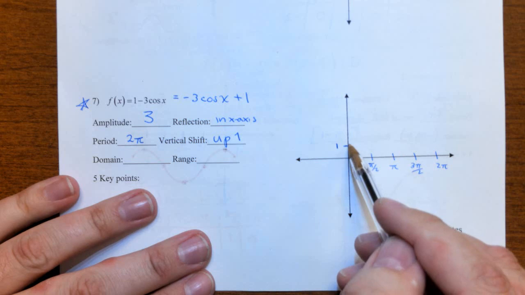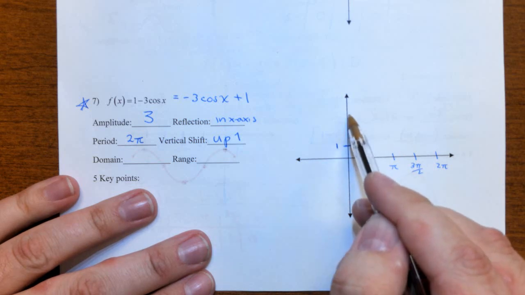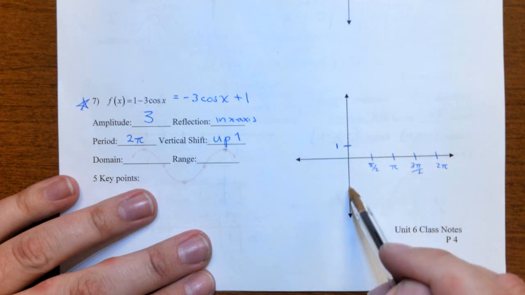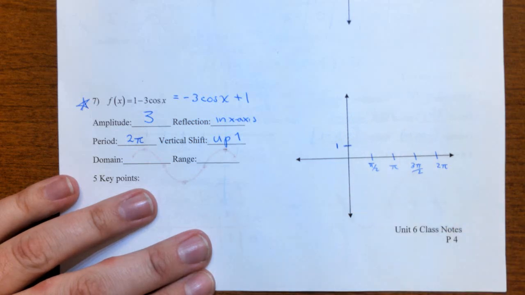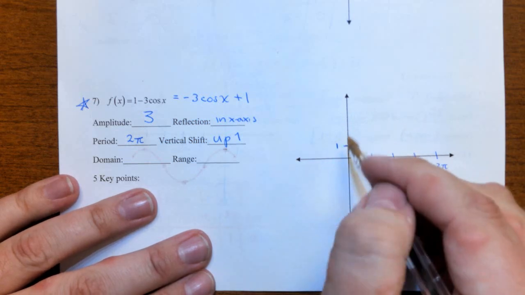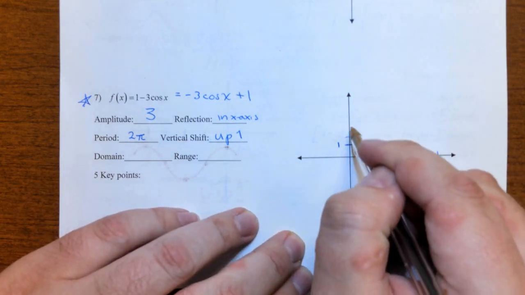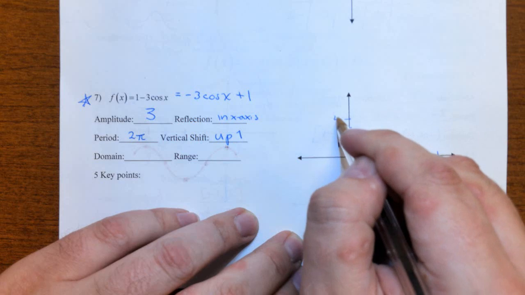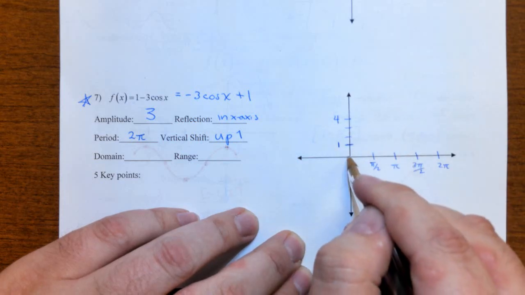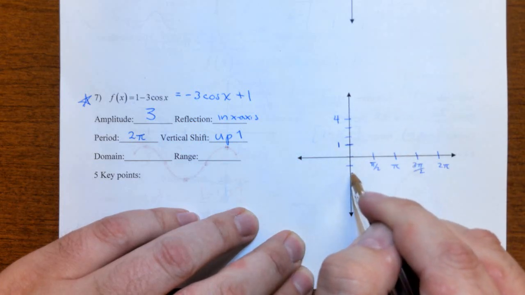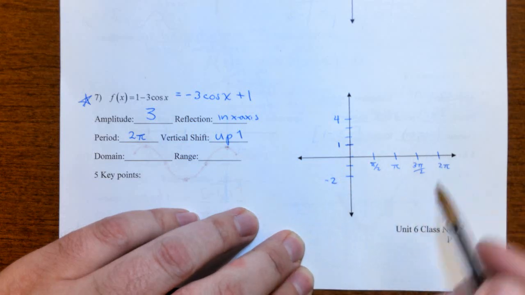And from that 1 unit, I need to go up 3 units above at the height of my wave, and 3 units below at the bottom of my wave. So that's how I'm going to label the axis. There is 1, 2, 3, 4. And down here I see 0, and -1, and -2.